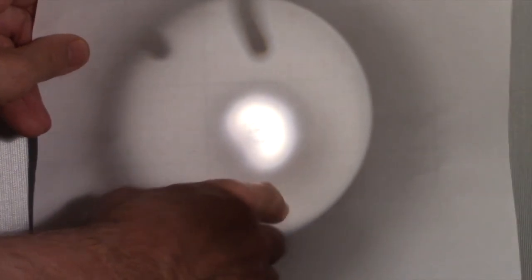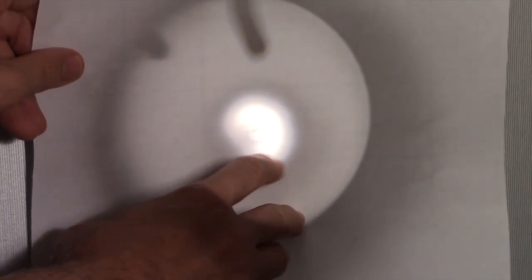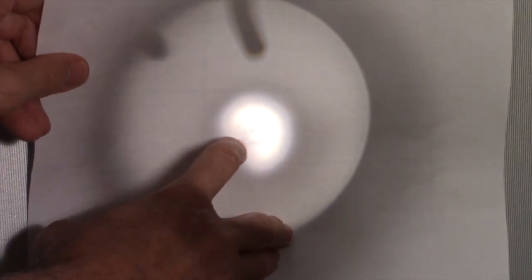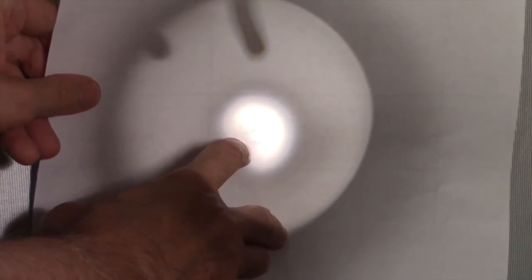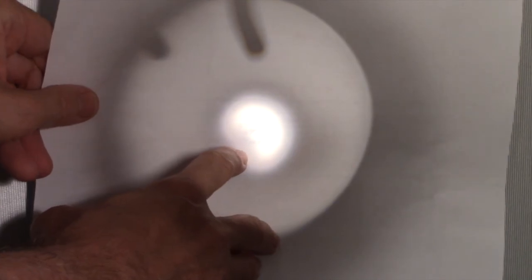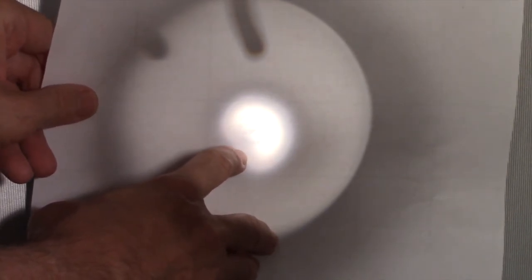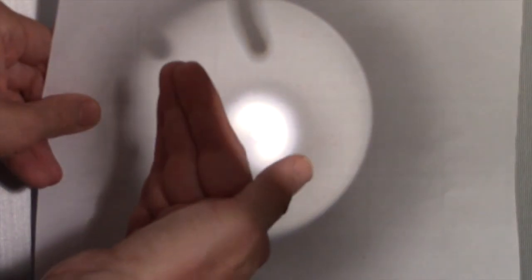If you notice, on the image on the screen, there's some writing on the bulb that I can see that's inverted. But you can notice that those black brackets that were on the bottom of the object are on the top of the image.